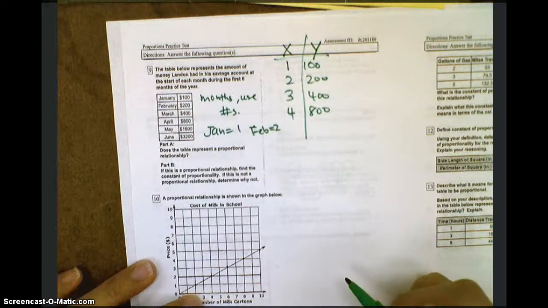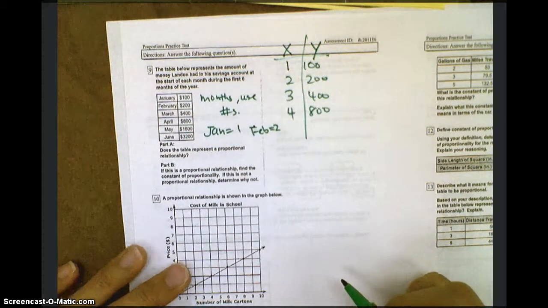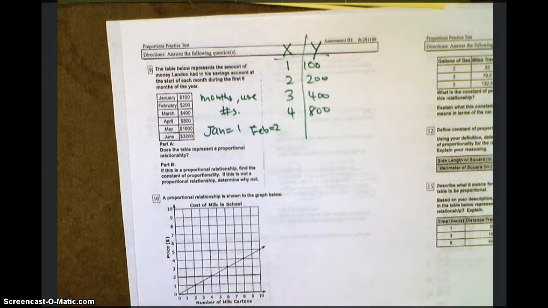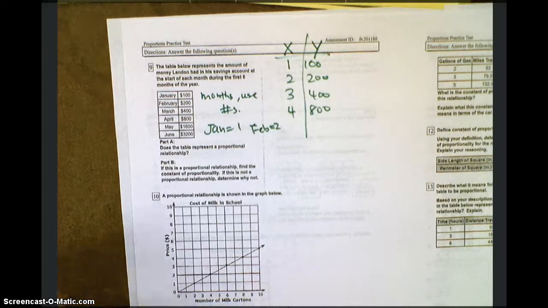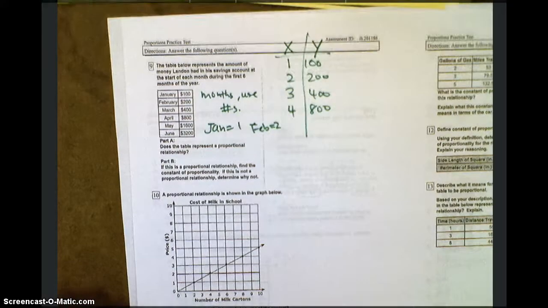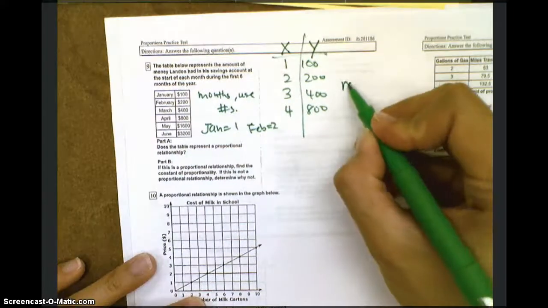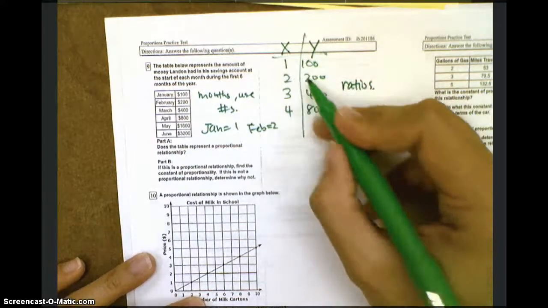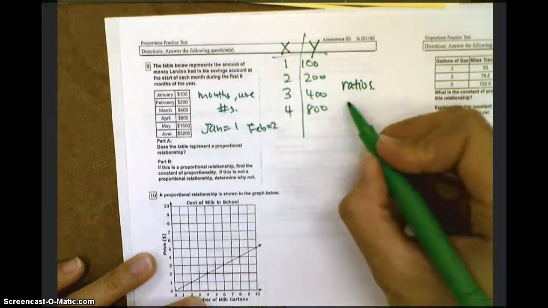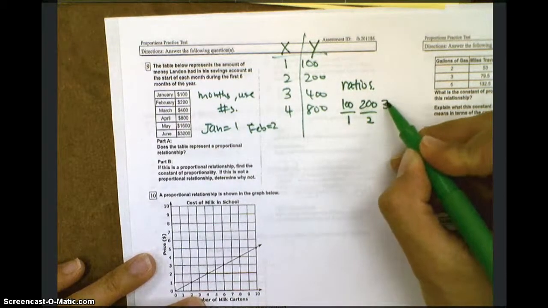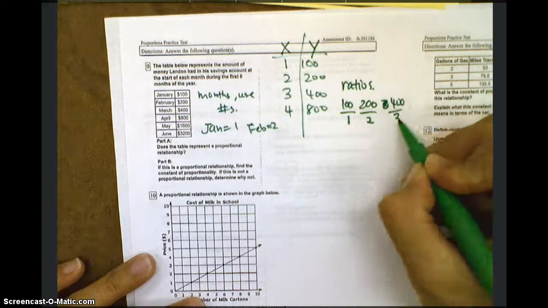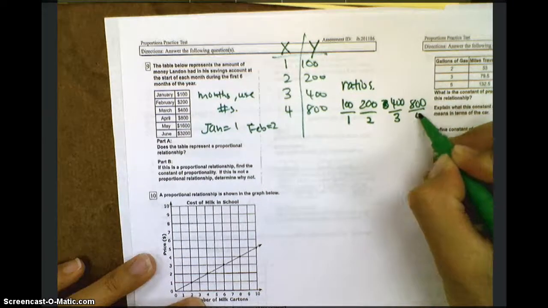Then if I wanted to find out if these relationships are proportional, and it does look like it is, because every month the amount gets doubled, but it's not describing from month to month. It's describing the relationship between the actual month and how much is in the account. So what we need to do is set up ratios. If I were to write a ratio for each of these pairs, I would have 100 over 1, I would have 200 over 2, 400 over 3, 800 over 4.